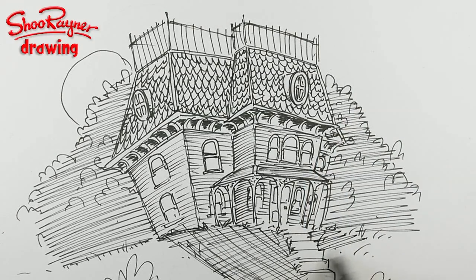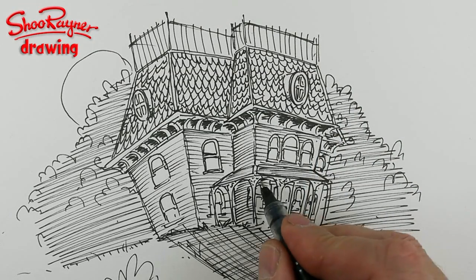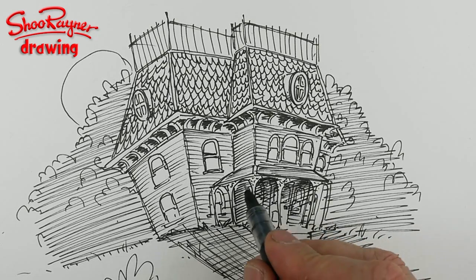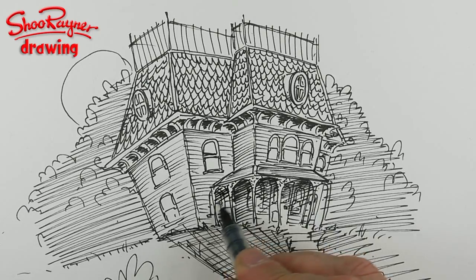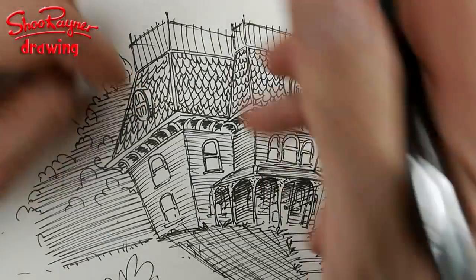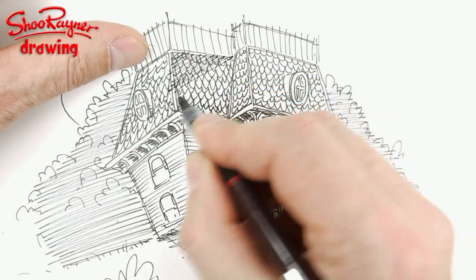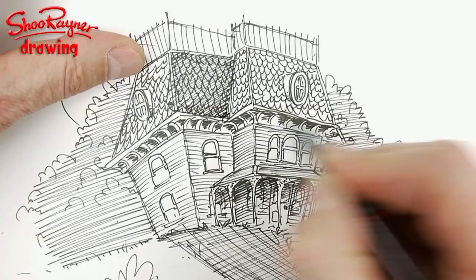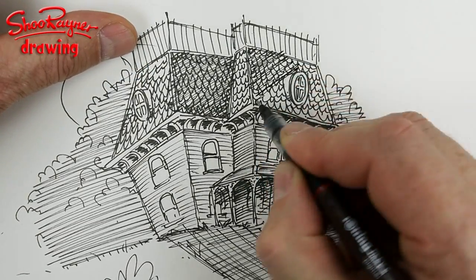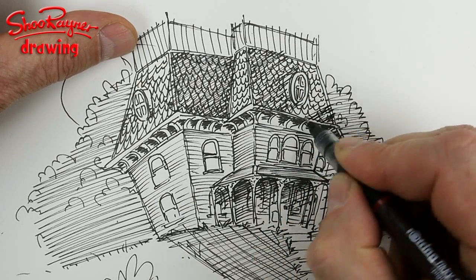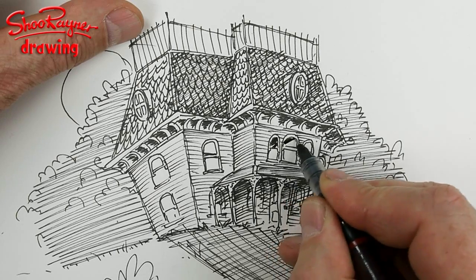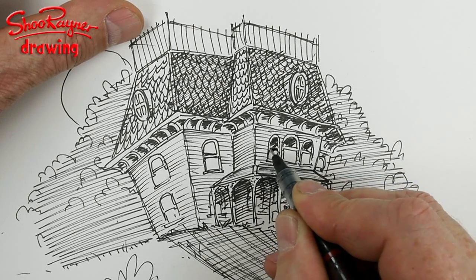You're going to get a lot of shadow on the ground over here. You're going to get a lot of shadow under the porch, so you can kind of shade over where you've drawn already, like that. These sides will be lighter, so I'm going to shade in over the top like that, and then this will be darker. So everything on the front of the house really will be dark, and you want to have quite dark windows like that.